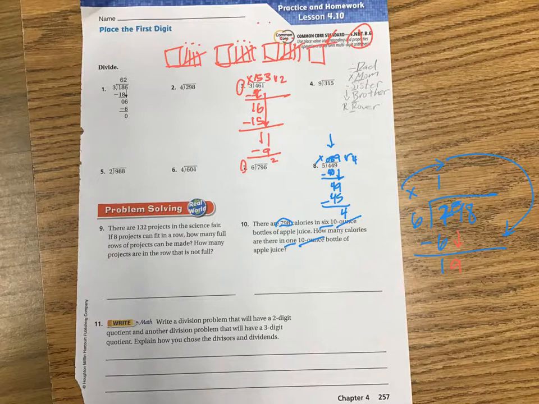So 6 times what is less than 19? 3. It is 3. So 6 times 3, we're going to put that over the tens column. What is 6 times 3? 18. We've just multiplied, so now we subtract. 19 minus 18 is 1. We have 1 ten that we were not able to use to add to the 8 ones that we have left. So now we have 18 ones to divide 6 times.